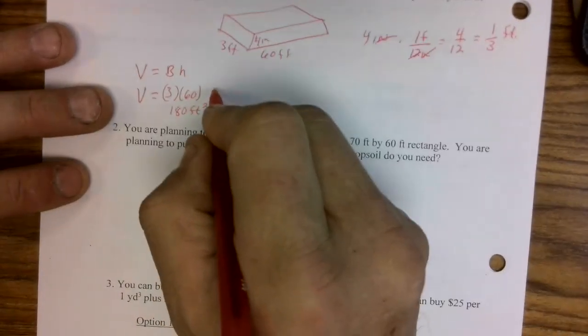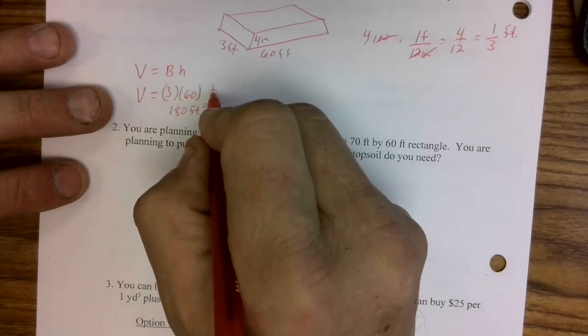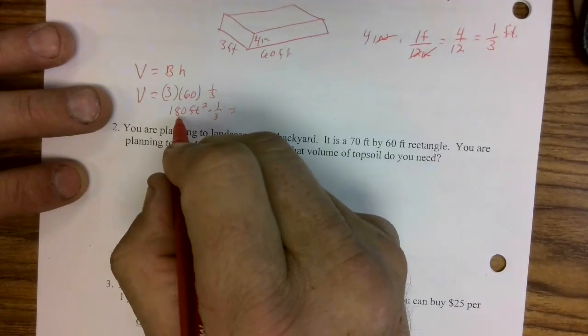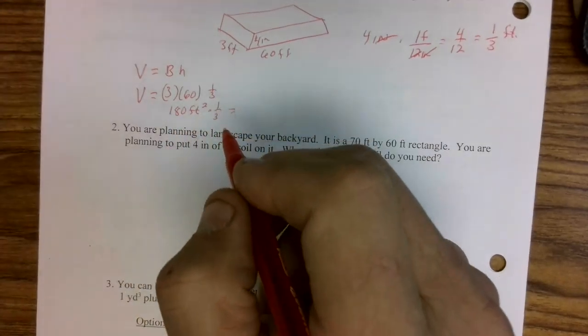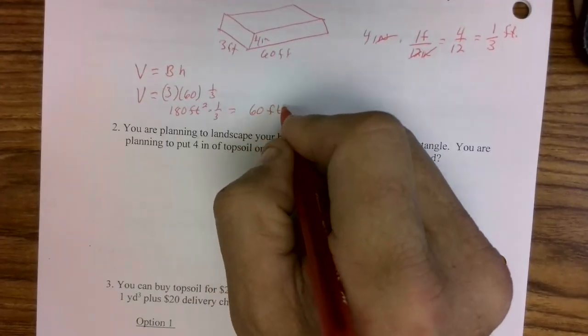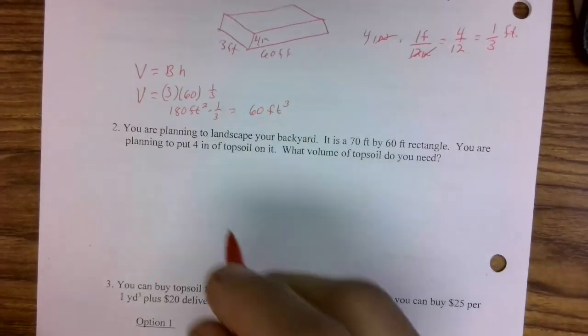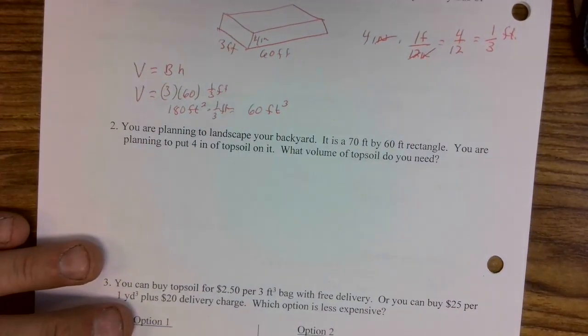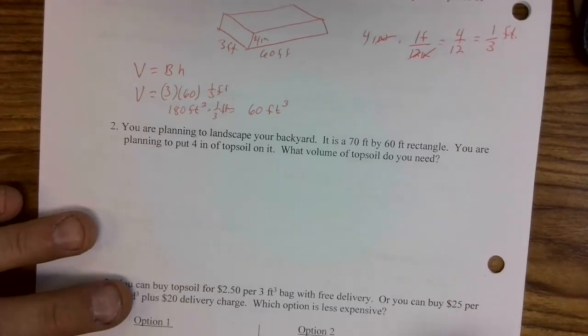So we're going to multiply that by 1/3. So 180 divided by 3 basically would be 60 feet cubed, because this is in feet. Got to have all the measurements in the same unit.